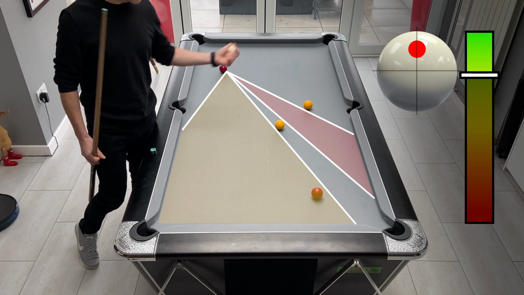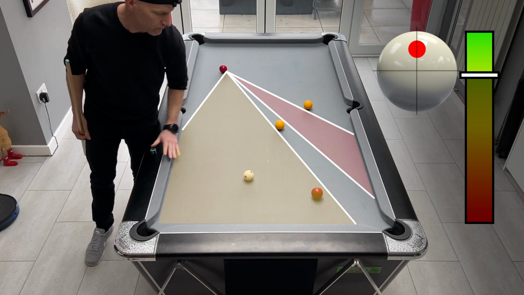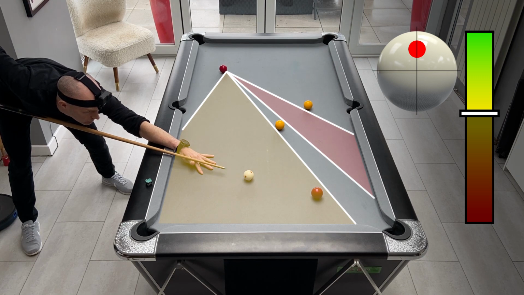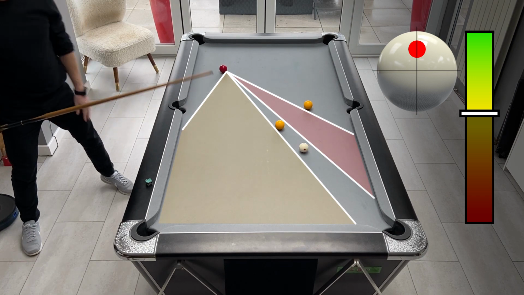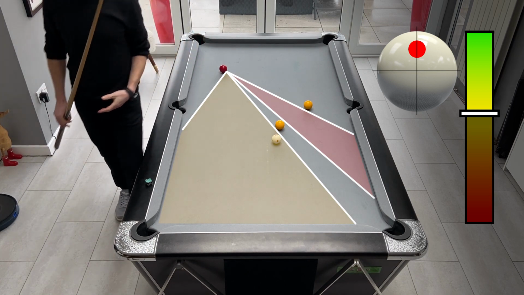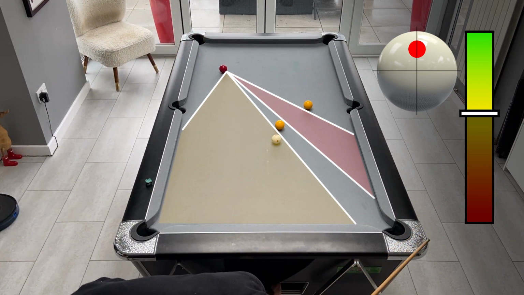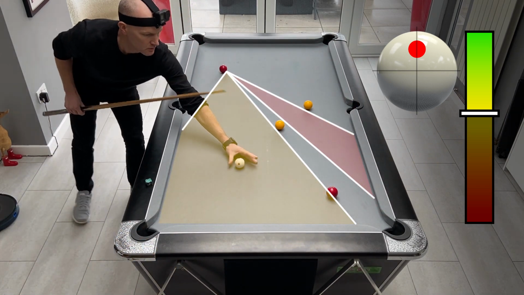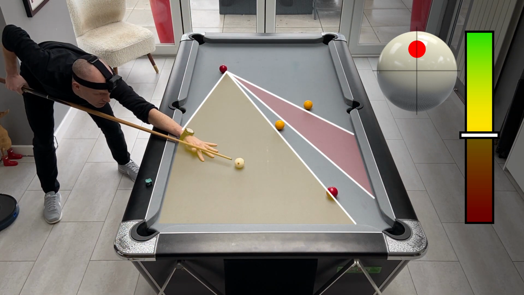So if we did this in exactly the same way and played from here, we could play this a lot firmer. And we can go across and we can come into the zone. We're just on the edge of it there. We could play it firmer still.